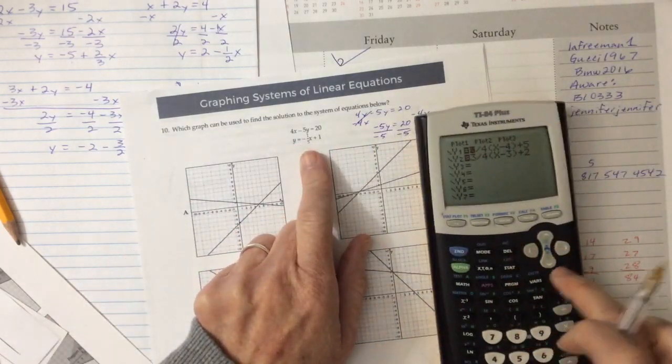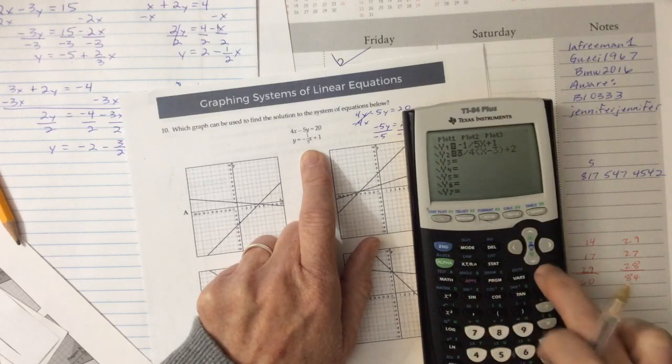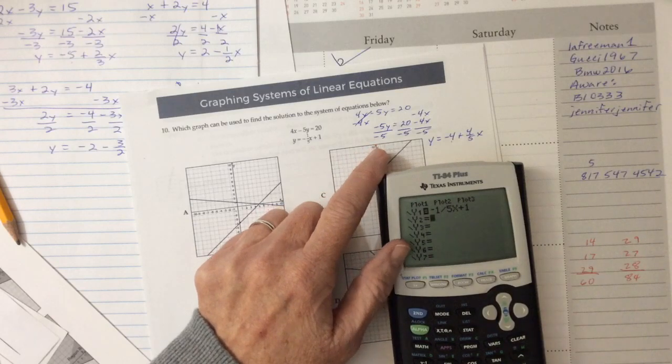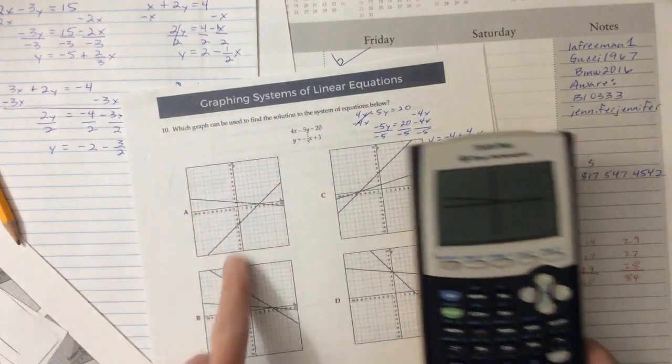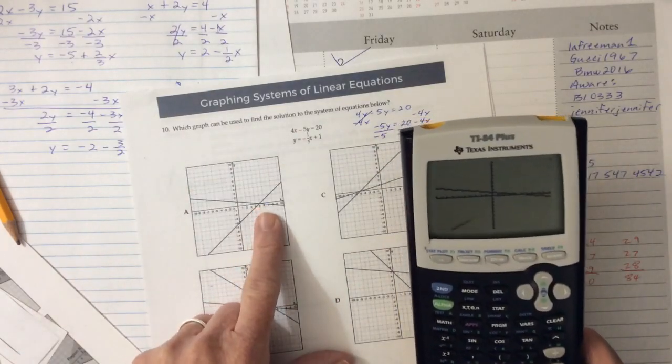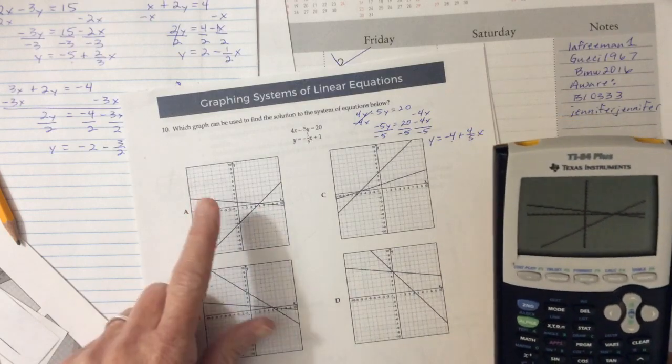Y equals, let's clear that, and we have y equals negative 1 divided by 5x plus 1, enter, and then we have negative 4 plus 4 divided by 5x. Graph. Looks good. That is the only one that it could be.